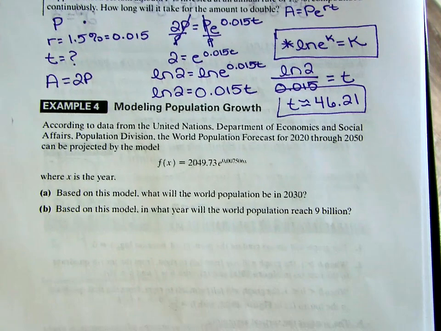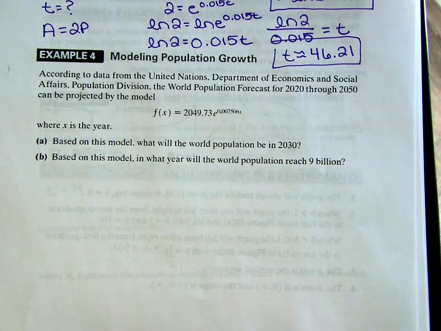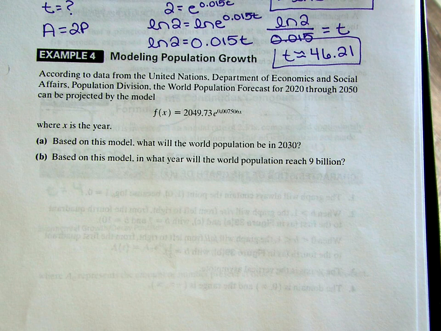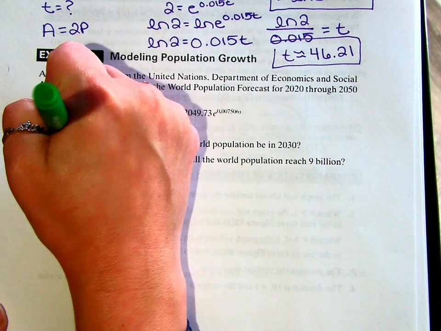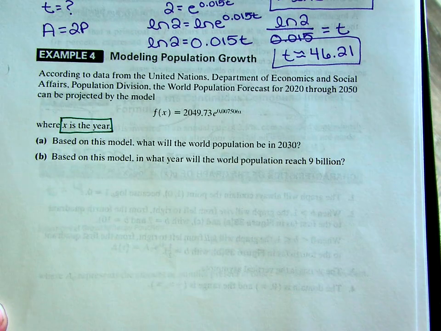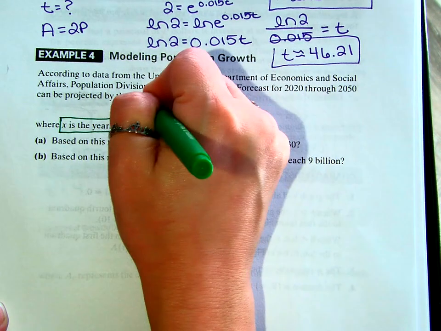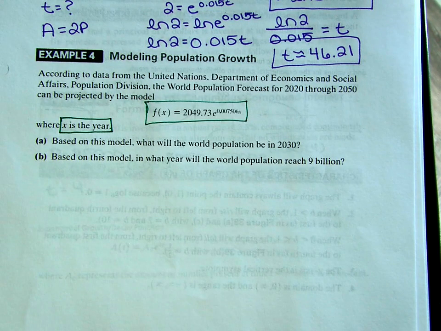It says, according to the data from the United Nations Department of Economics and Social Affairs Population Division, the World Population Forecast for 2020 through 2025 can be projected by this function model right there. So that's a weird function, but they have figured it out, where x is the year. That's kind of the big part right there. None of the rest of this really mattered. We need this piece of information, and we need x is the year. Those are the two pieces you need to know. So based on this function, based on this model, what would the world population be in 2030?